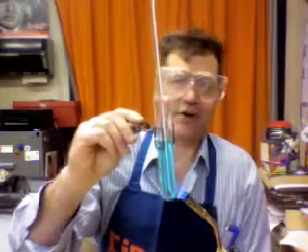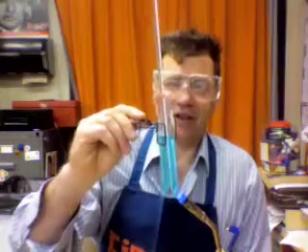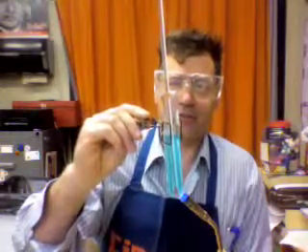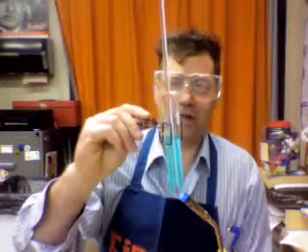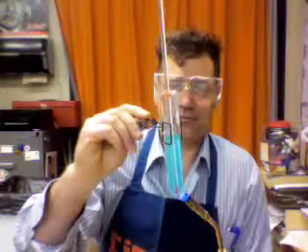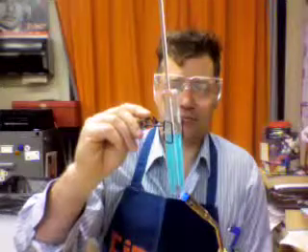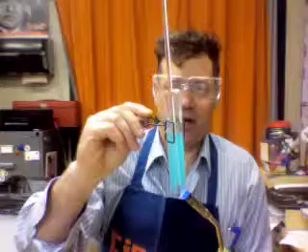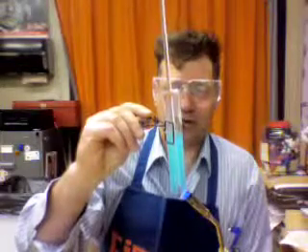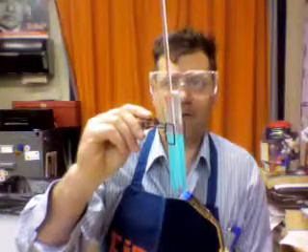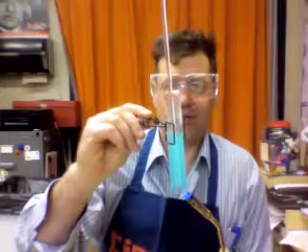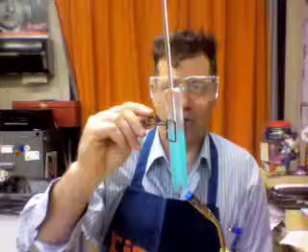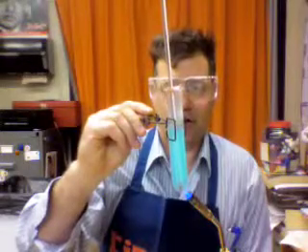And as you can see, the liquid in the thermometer is heating right up and moving right along. Oh my gosh. And we're starting to get lots and lots of action here. And we're starting to get ready to boil. And look at that, we are boiling.